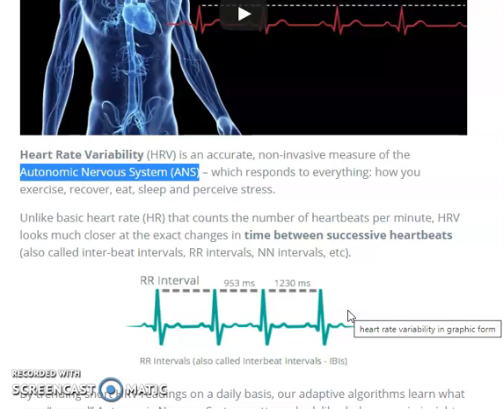When it's low, it really means we're stressed out or have a lot of inflammation. When it's high, it means there's really good connection between the brain and the heart. They're communicating nicely, and that translates to really good overall health and a very, very adaptable nervous system.